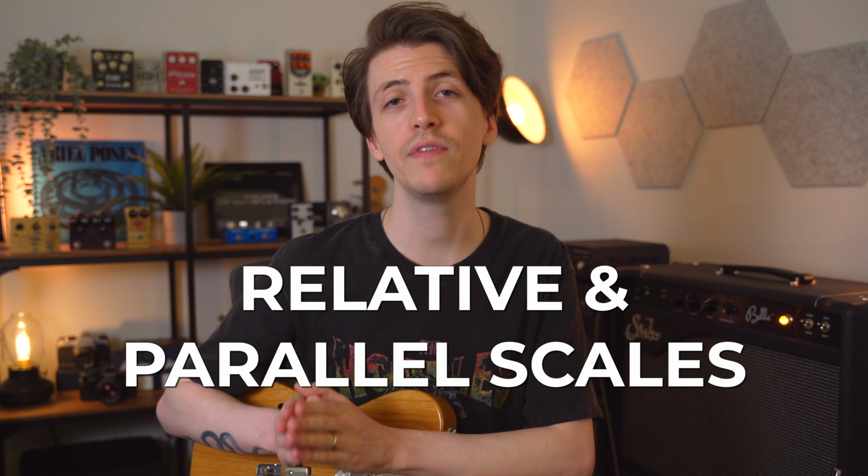Pretty simple stuff. The other thing that you need to know is the difference between relative and parallel scales. So we'll start with parallel scales, which essentially are scales that share the same tonic. So a C major scale and a C minor scale are parallel scales because even though they are different scales containing different notes, they both start on that C. The C is the tonic. Relative scales have different tonics but share the same notes. So for example, something like a C major scale and an A minor scale, they both contain the same notes, however they start at different points. And obviously the tonic of a C major scale is C, the tonic of an A minor scale is A.